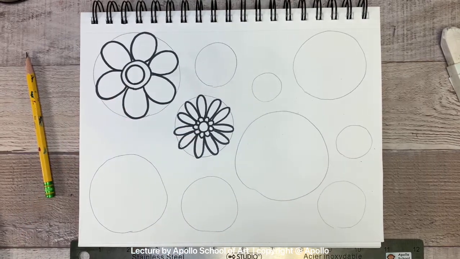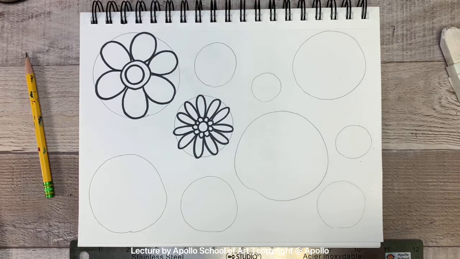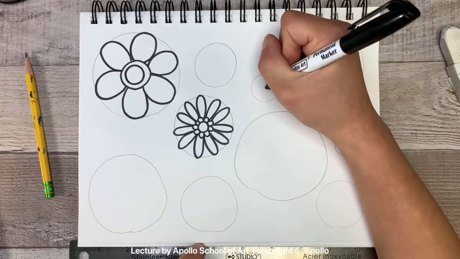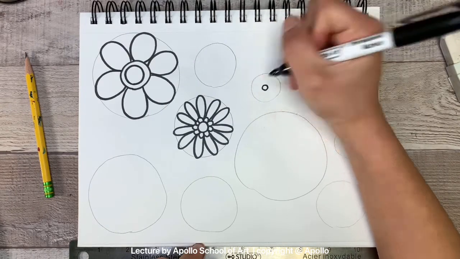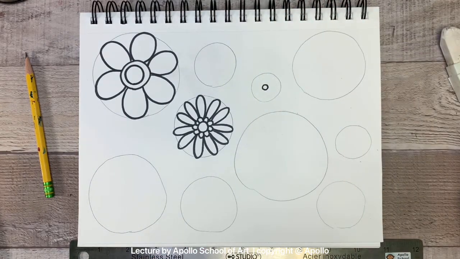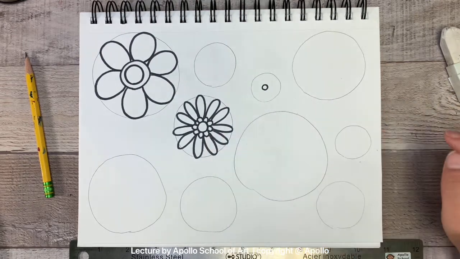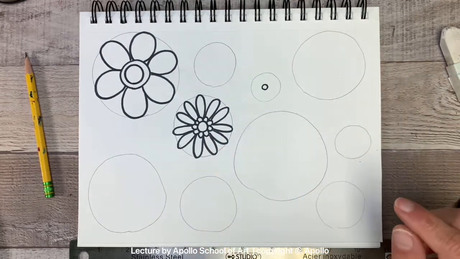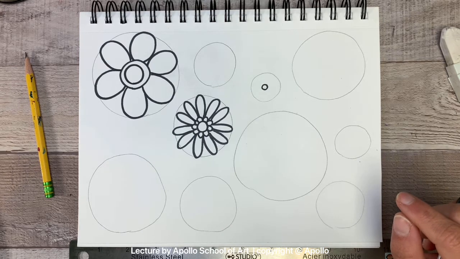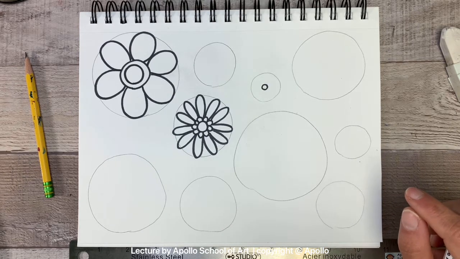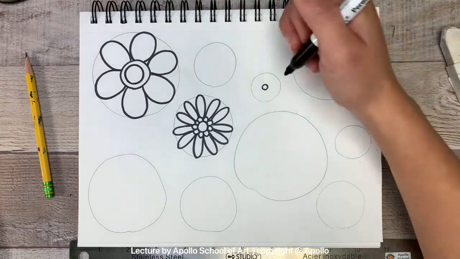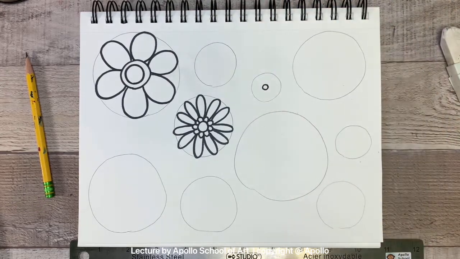Now the third one, we will do exactly the same thing, but it looks different. Again, a circle, and this time I just do a circle. No double rings, no small bubbles. And this time I am going to make my petals look like a needle. They are even smaller. Let me change my markers.